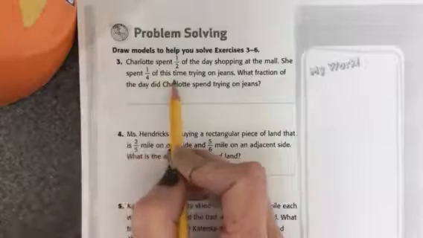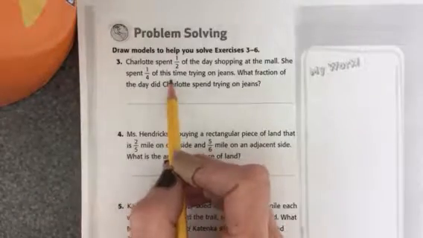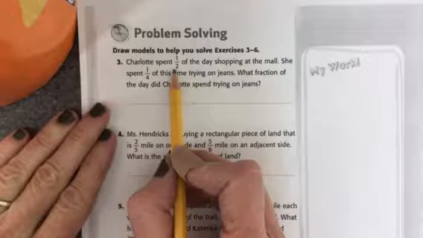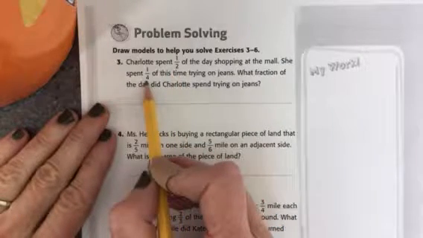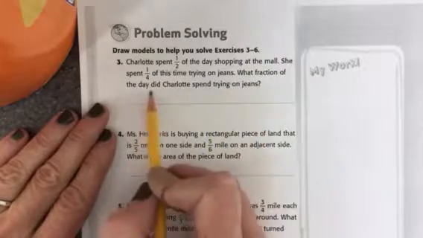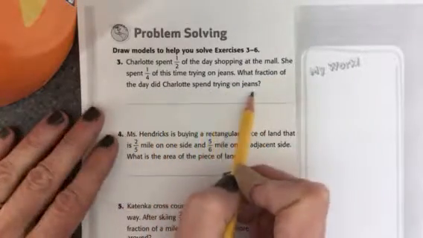But then we'll also multiply the fractions. We'll do it both ways. So Charlotte spent half of the day shopping at the mall, and she spent a fourth of this time trying on jeans. What fraction of the day did Charlotte spend trying on jeans?